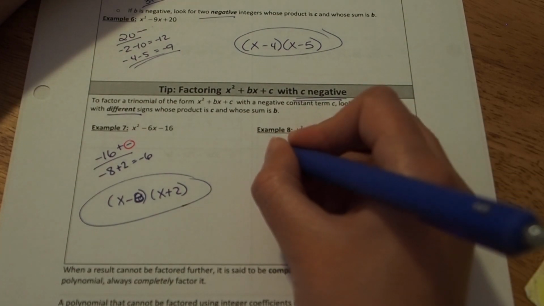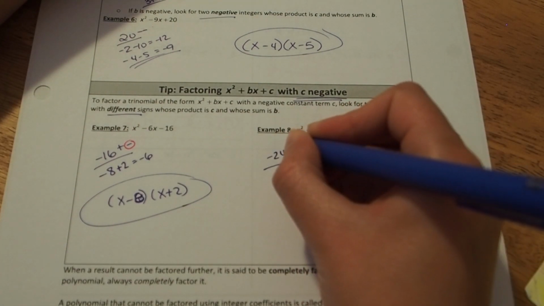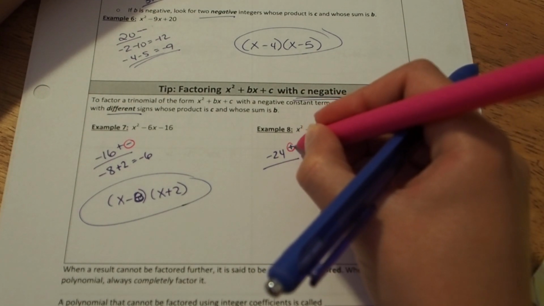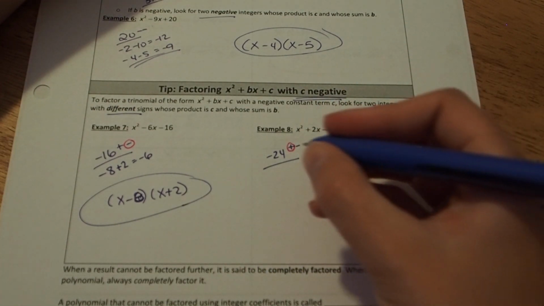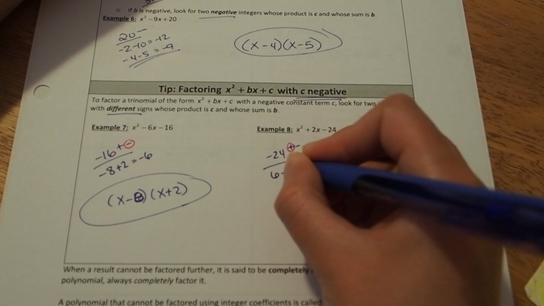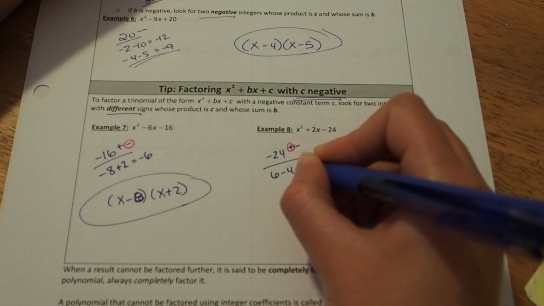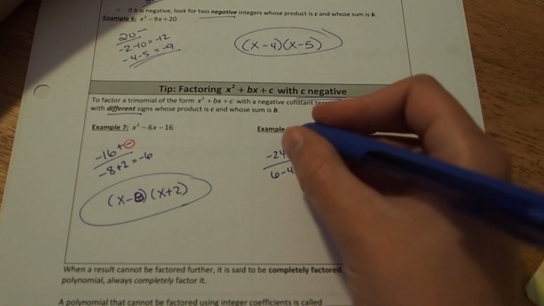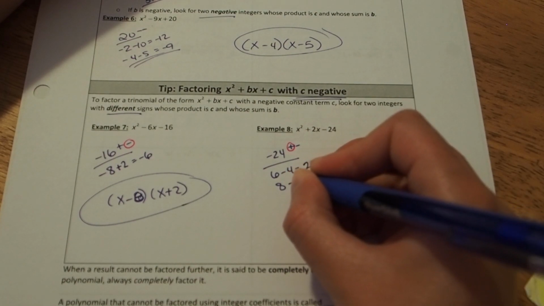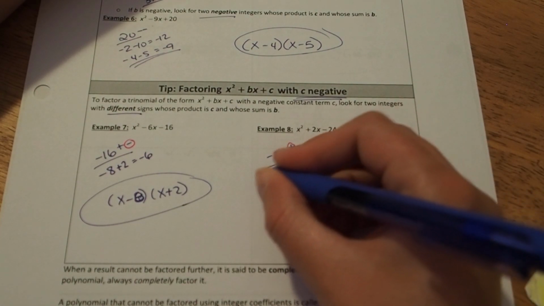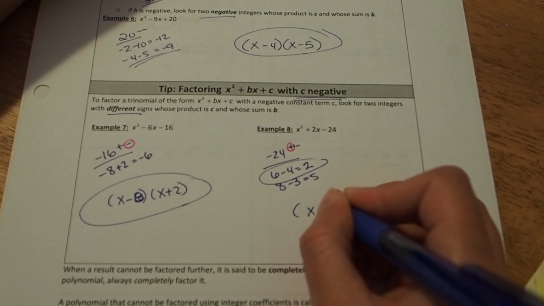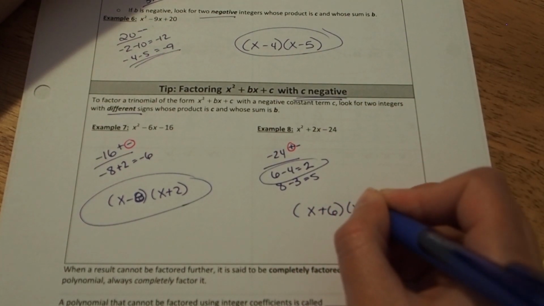Okay, last. In this box, I've got negative 24. It's negative, so I need a positive and a negative. This time, they need to come out to a positive 2, so the larger one needs to be positive. So we try things like 6 and 4. So 6 minus 4 gives me 2. I got it in the first try again. That was an accident. But I also could have tried a wrong answer and gotten like 8 and 3. So 8 minus 3 is 5. That one doesn't work. It's the first one that works because I wanted a 2. So the answer is x plus 6 times x minus 4.